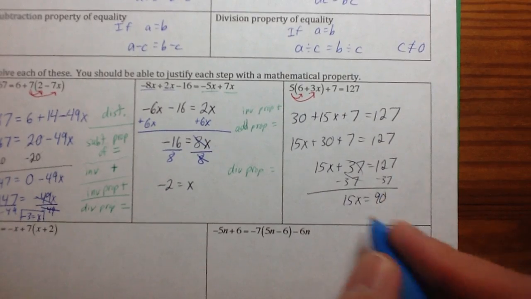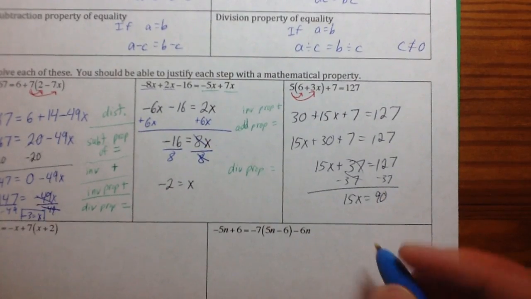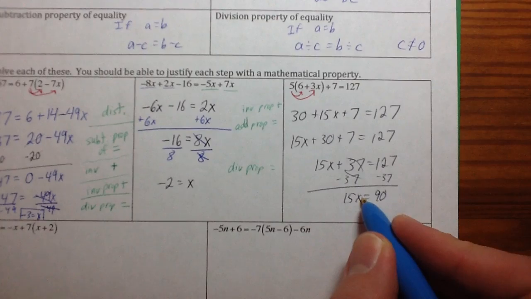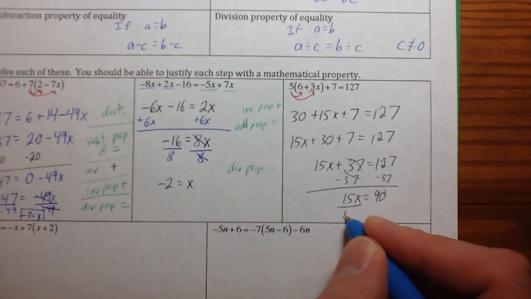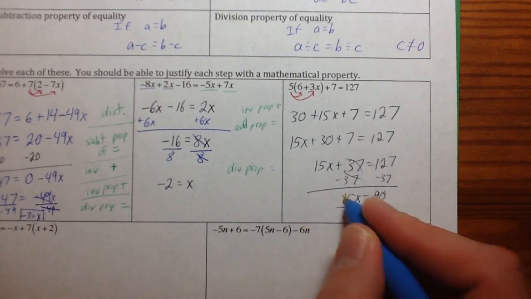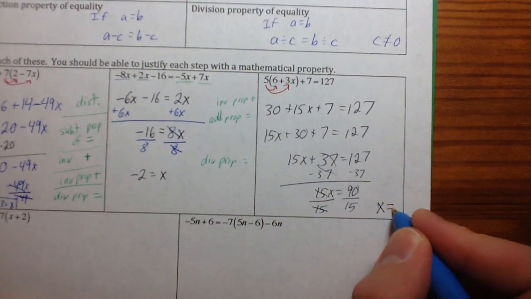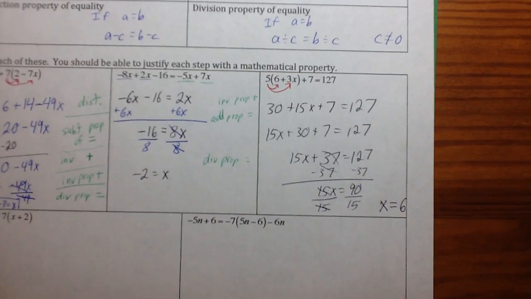It gives us 90. We need to get x by itself. We have 15 times x. The opposite of multiplication is division. So we'll divide by 15. And x equals 6. That's it.